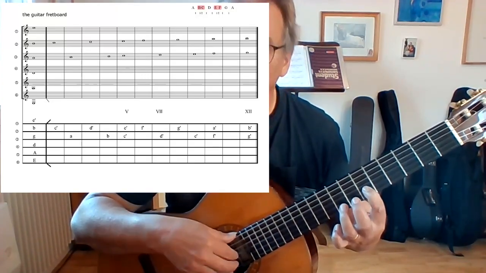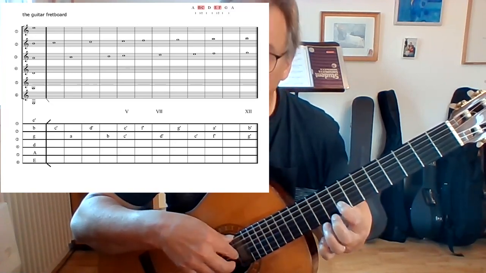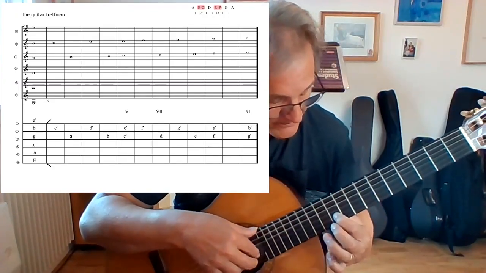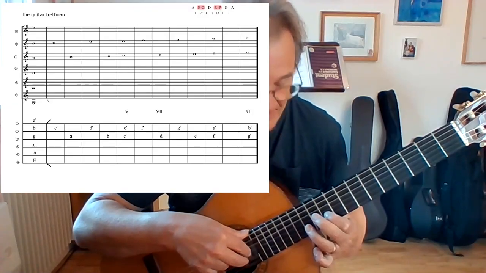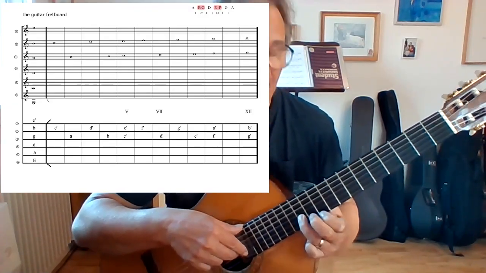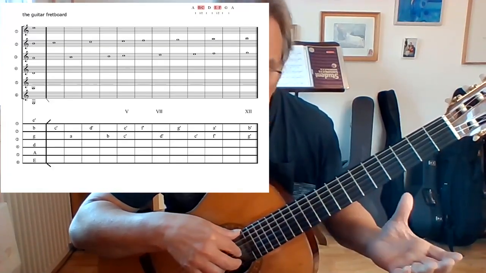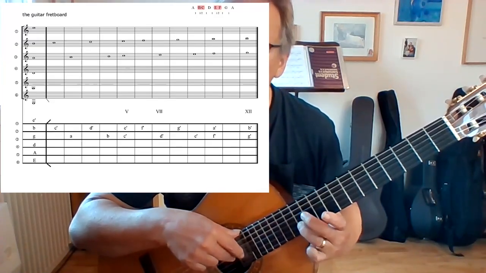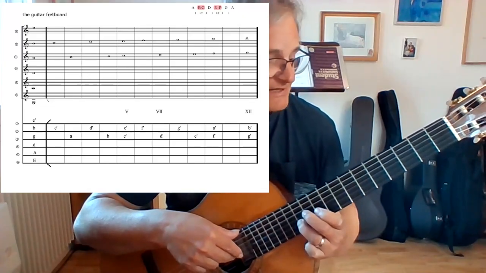F to G, whole step, G to A, whole step, A to B, whole step, and again we arrived at the 12th fret, the open B, and the B an octave higher, 12 semitones higher.